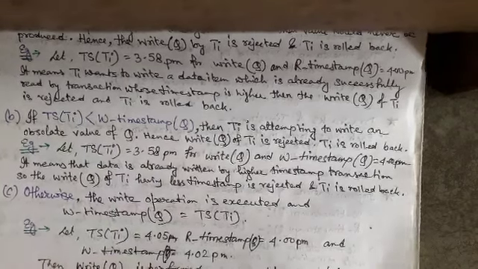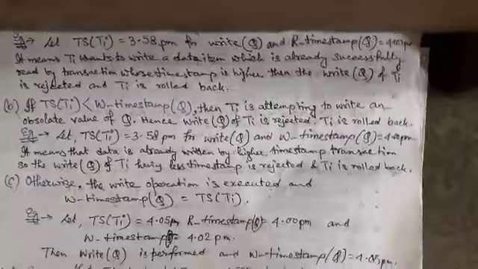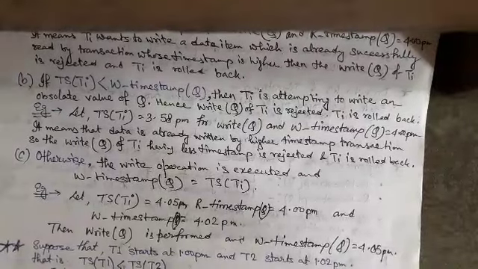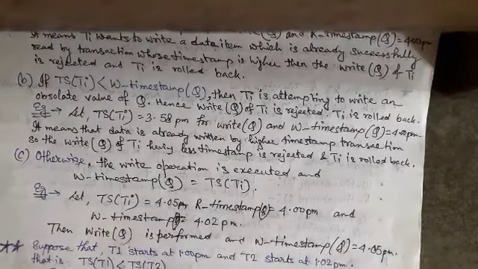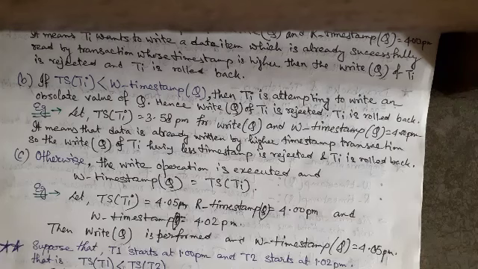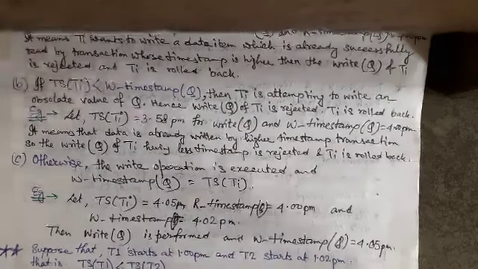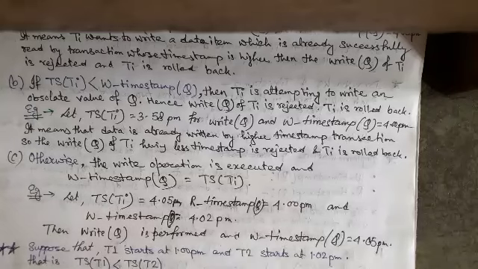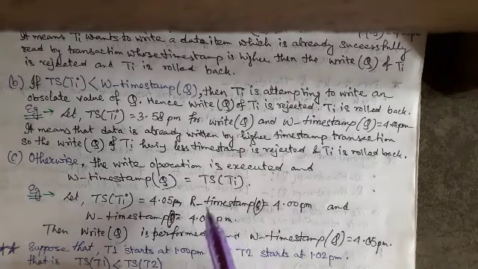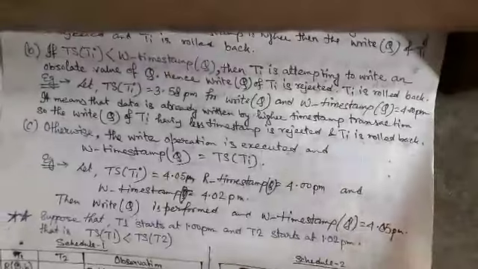And the third case is otherwise, that is, if the timestamp of Ti is greater than the read timestamp of Q and the write timestamp of Q, then the write operation is executed and the new write timestamp of Q will be the timestamp of Ti.